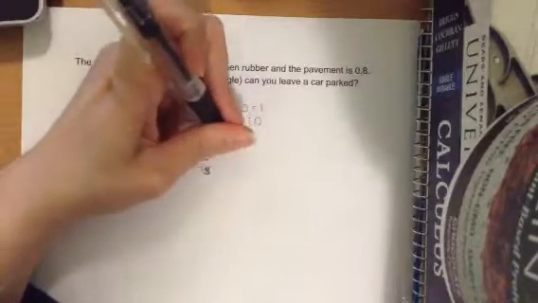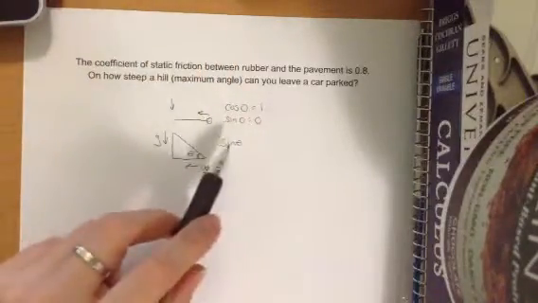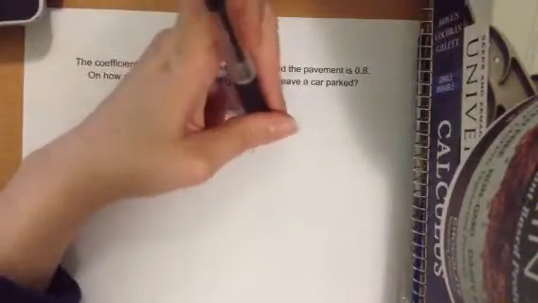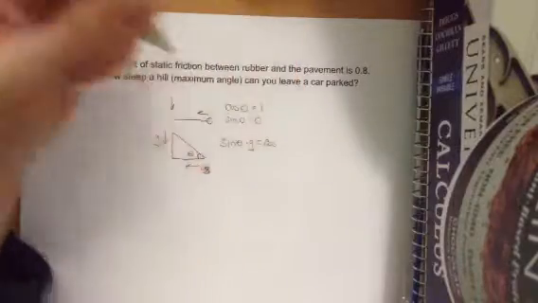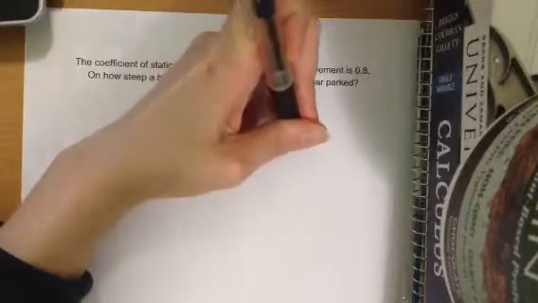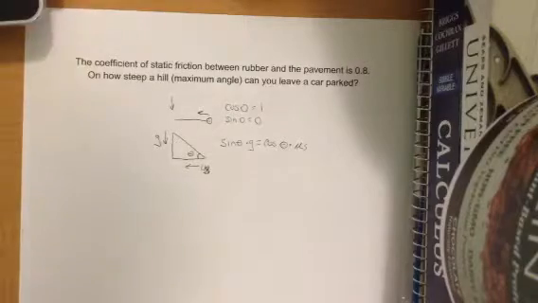So there's a point where the sine of this angle here, sine of theta, times gravity equals the cosine of theta times the coefficient of friction.